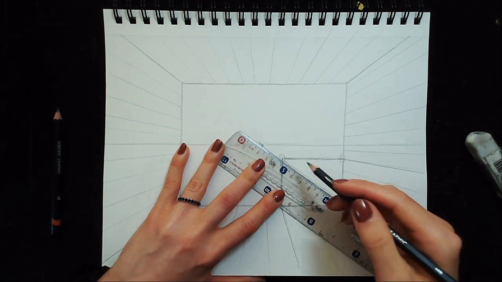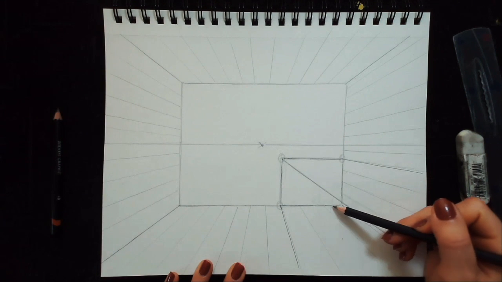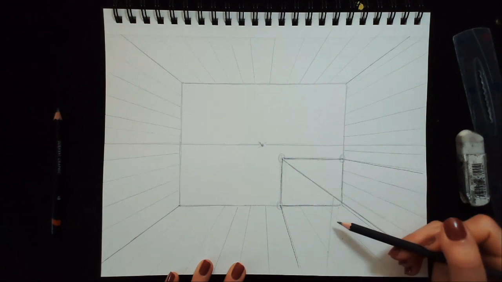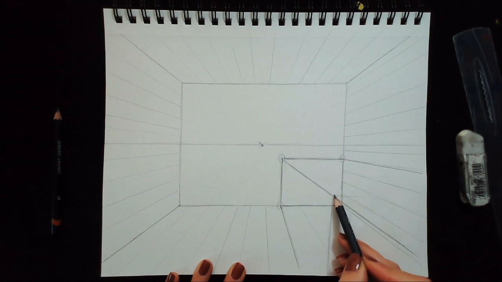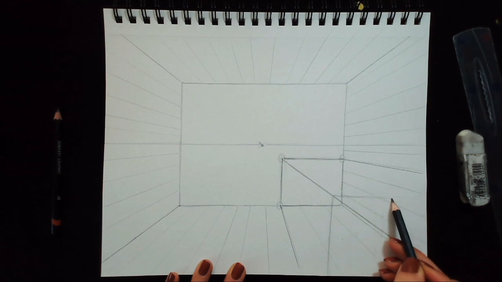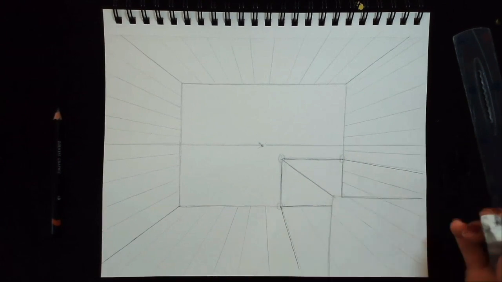I'm going to make these a little bit darker. What I'm going to do is I'm going to bring down the verticals to close the planes. Remember how we use verticals and horizontals to close the planes? And I can erase this long line that I don't need.